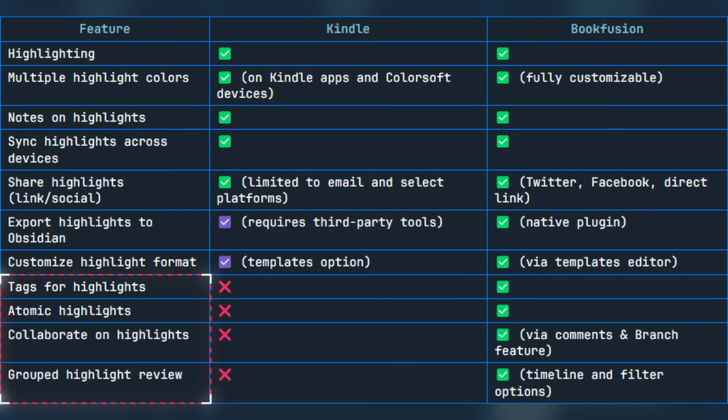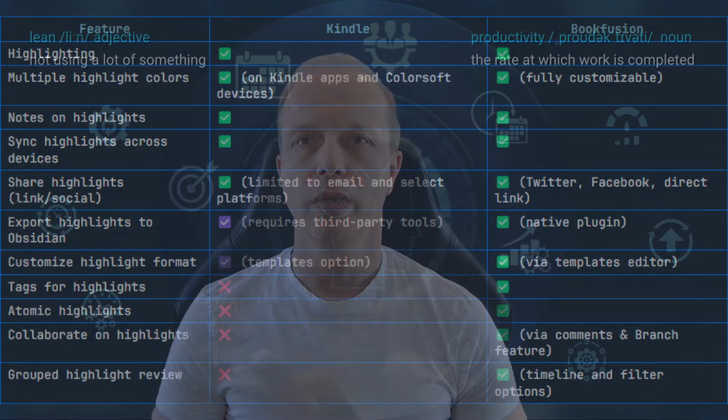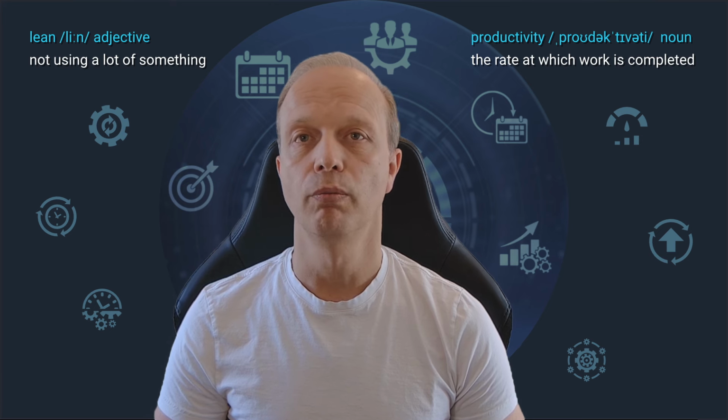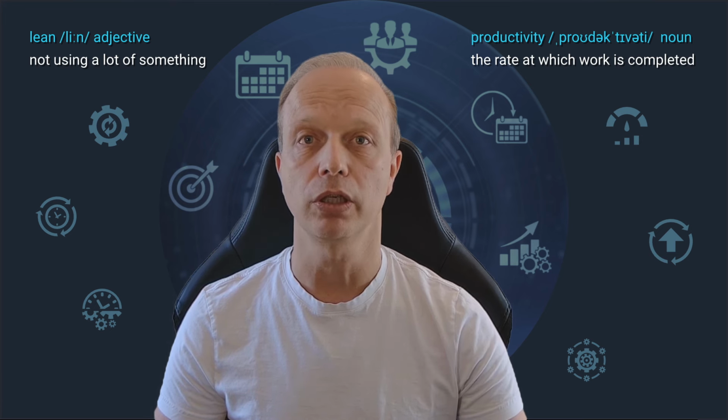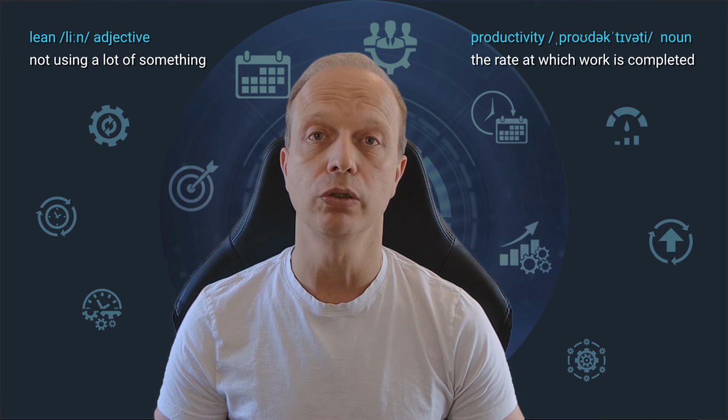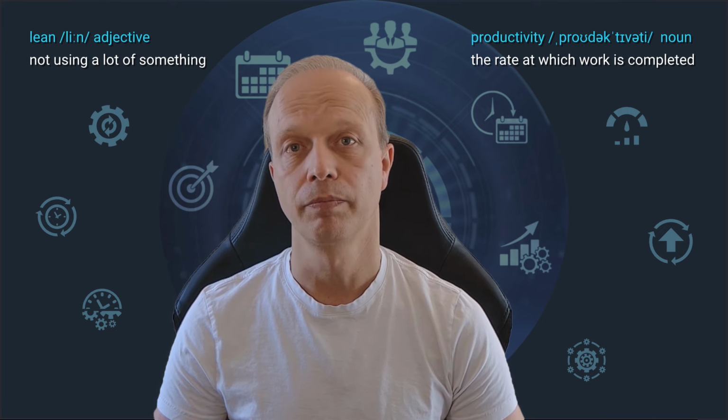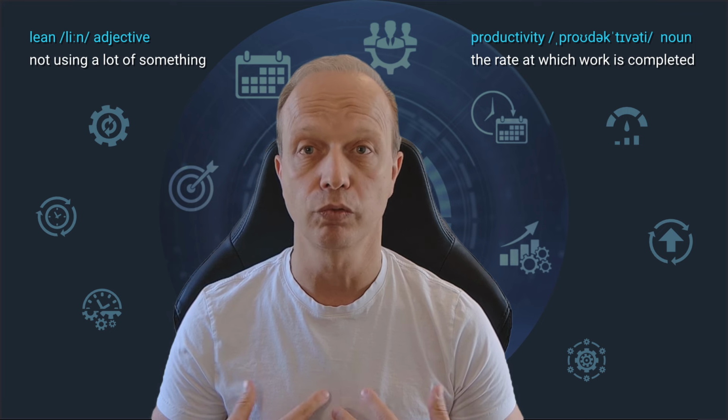And then there are some things we can do in Bookfusion that I did not find on Kindle. This includes adding tags to our highlights, atomic highlights, collaboration via the comment and branch functions, and a grouped highlight review. Overall, Bookfusion offers more functionality and flexibility when working with highlights and annotations, and an easier way to synchronize what we want and how we want it to Obsidian. These are two major benefits for me personally.